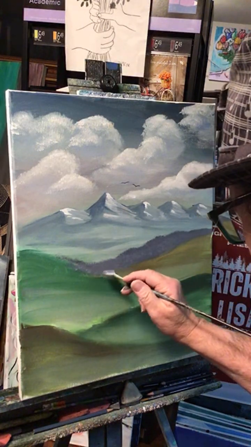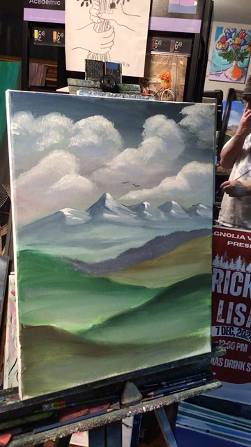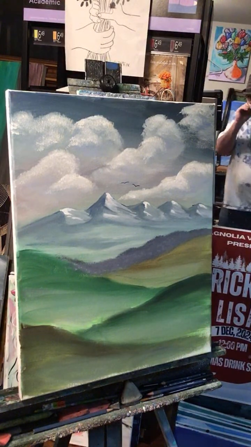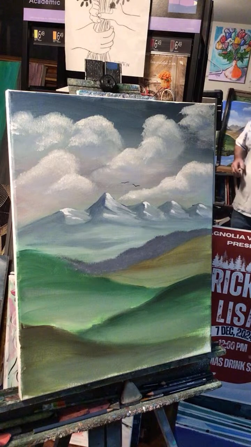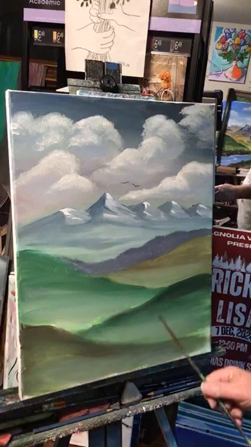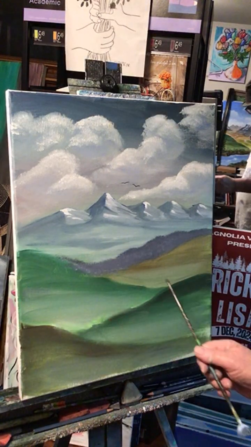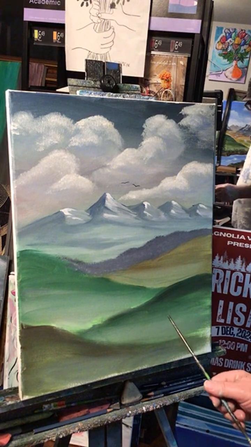I'm trying to get my landscapes to look a little better. Trying to put more different colors together. Like I really mixed the colors together a little better.